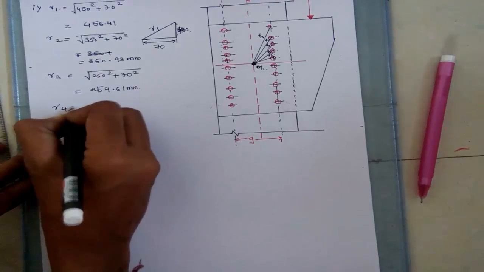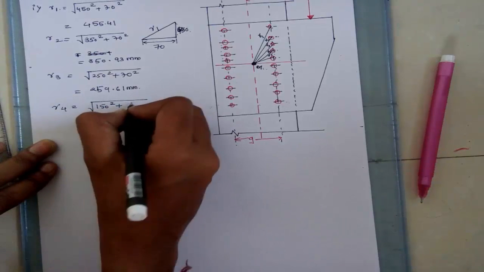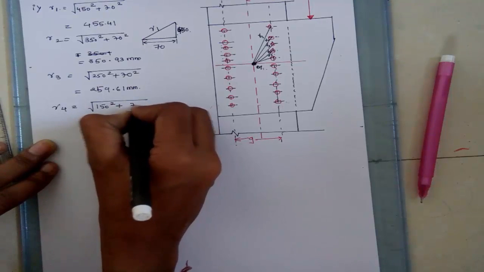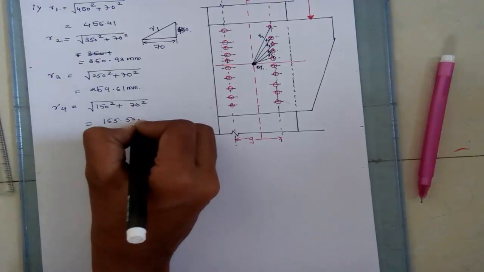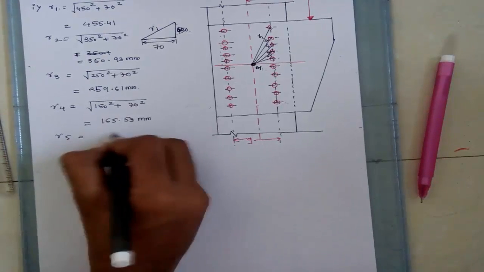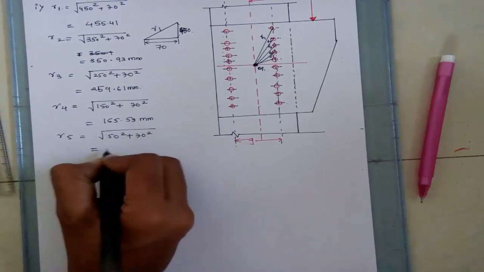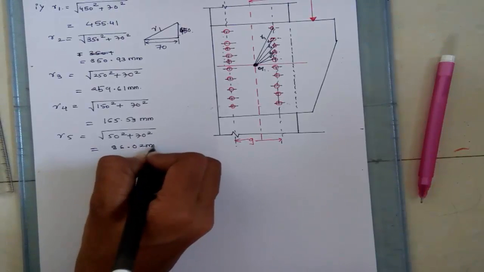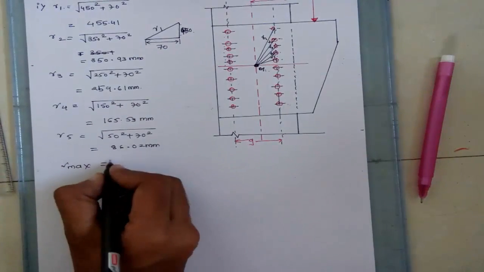And R4: we have to calculate similar values for R1, R2, R3, R4, R5. 150 square plus 70 square gives 165.53 mm. And R5 equals 50 square plus 70 square, we get 86.02 mm.